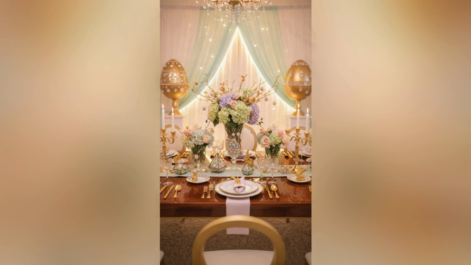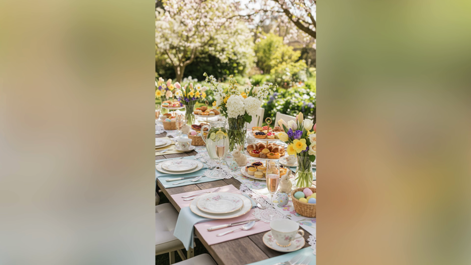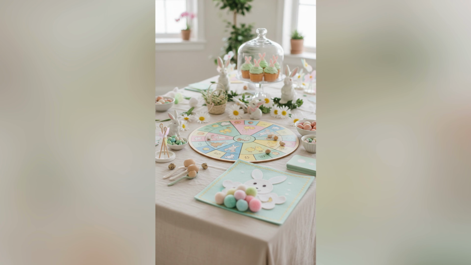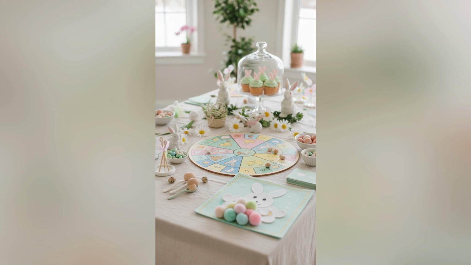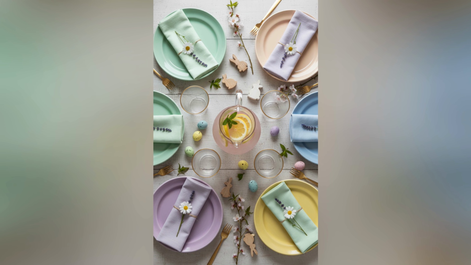What are simple Easter party favours guests will love? Small treats like chocolates, decorated eggs, or mini plants make perfect takeaways. Keep them simple, themed, and easy to carry. A thoughtful favour extends the joy beyond the party itself.